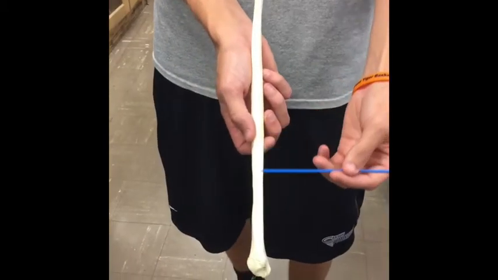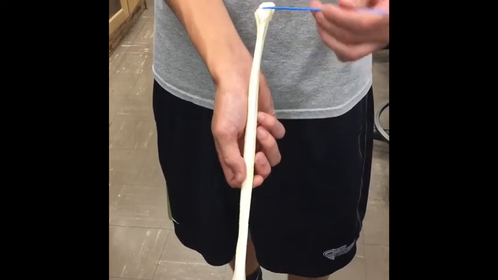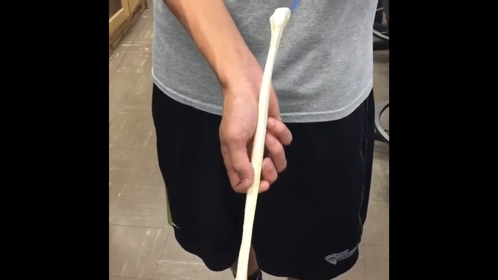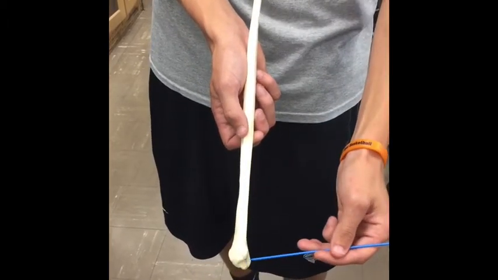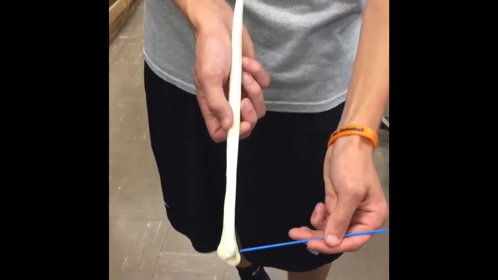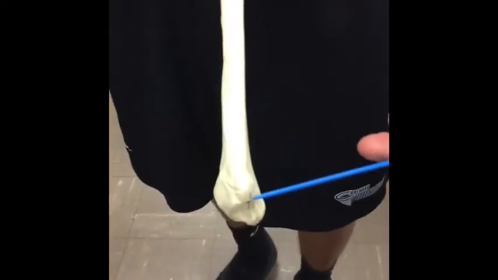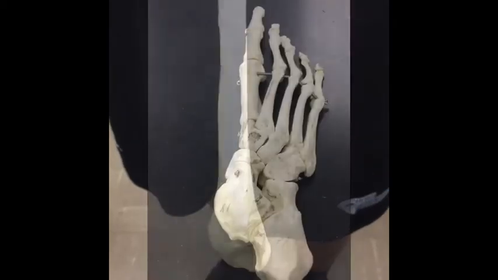Here we have a fibula, and at the proximal end you have the head, and at the distal end you have the lateral malleolus, which is most commonly broken when somebody breaks or fractures their ankle.